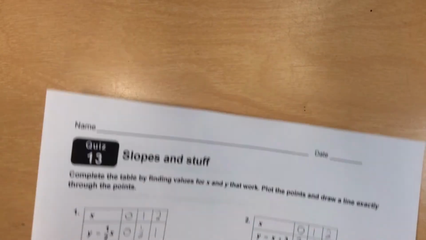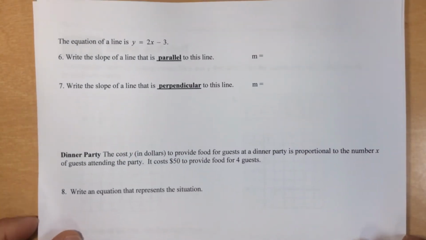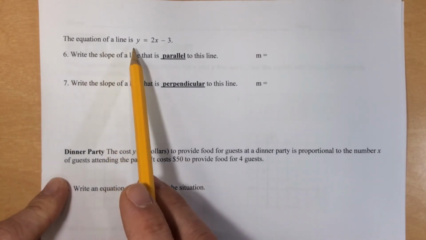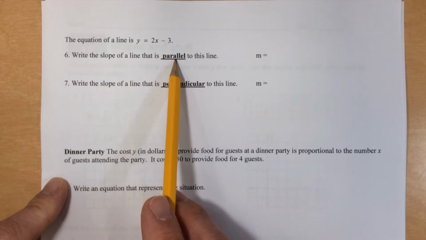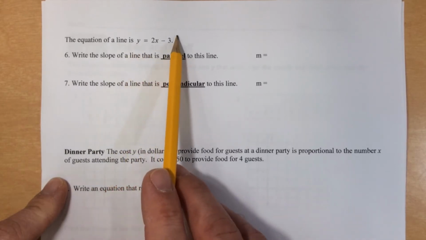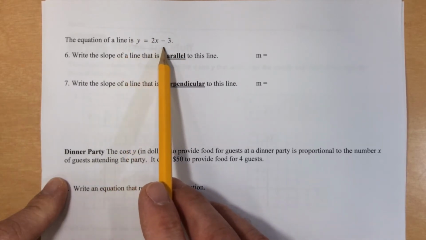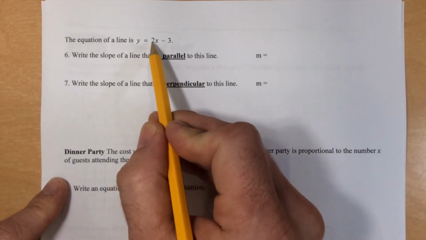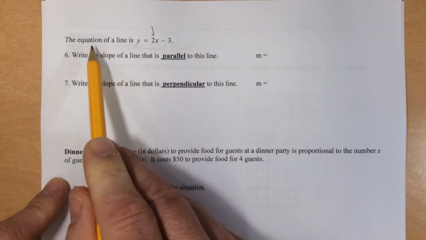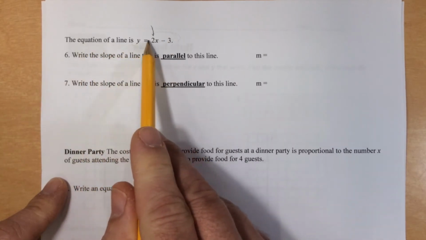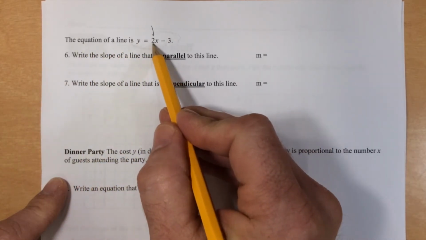Number 6. The equation of a line is y equals 2x minus 3. Write the slope of the line that is parallel to this line. Well, first, where is the slope represented in this equation? Remember, the slope is right here. So the slope of this equation, this line right here, is 2.